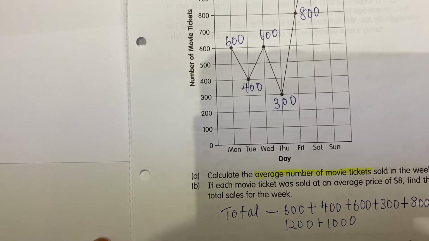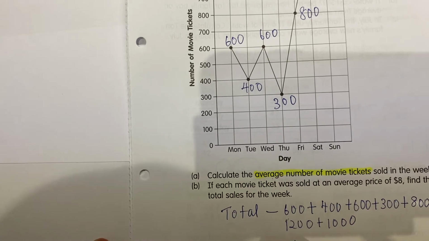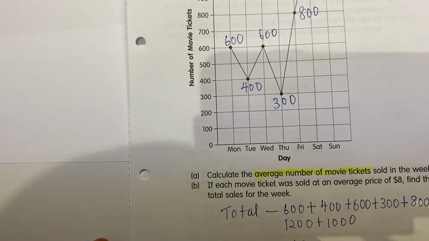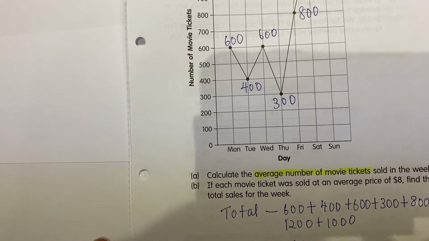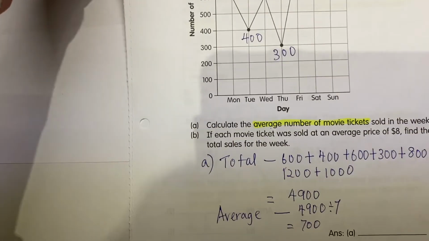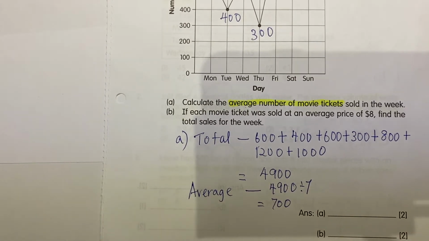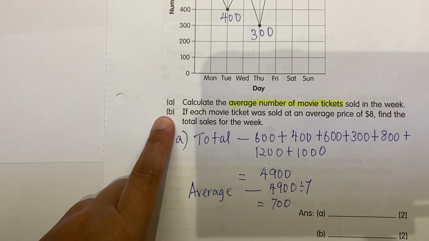Okay, so you add that up and you will get 4,900 in total. So 1 week is 7 days, so average will be 4,900 divided by your 7. So the answer is 700. So that is your part A answer. Okay, is everybody okay?